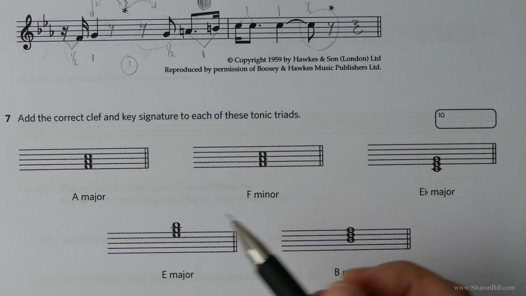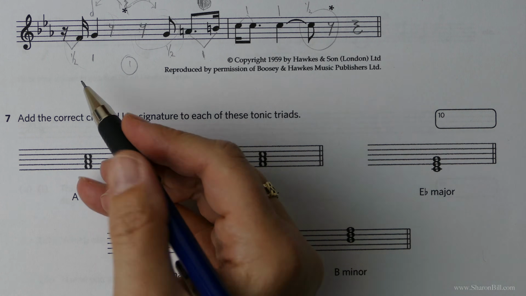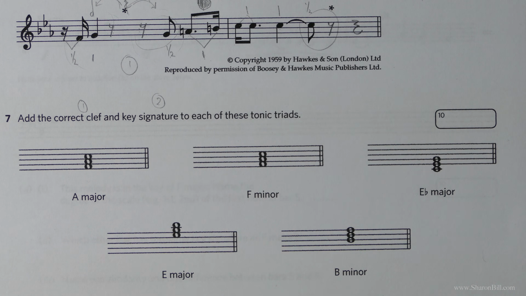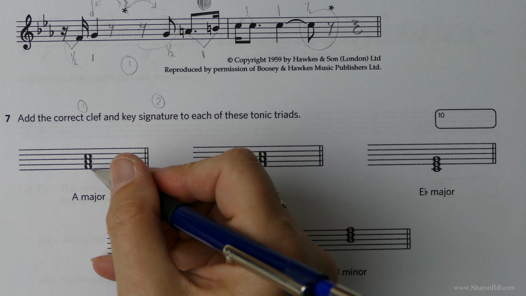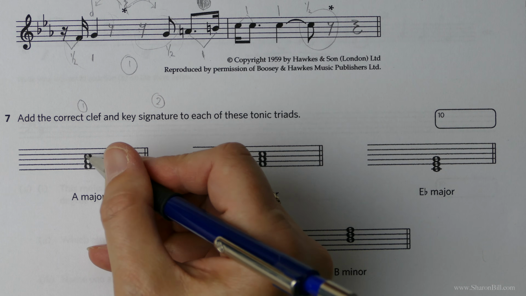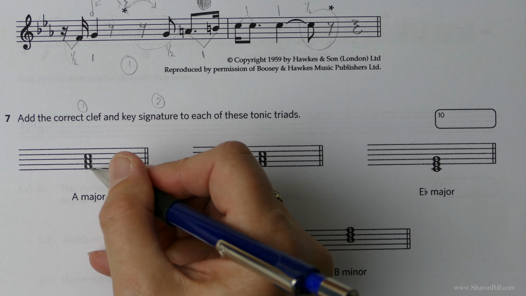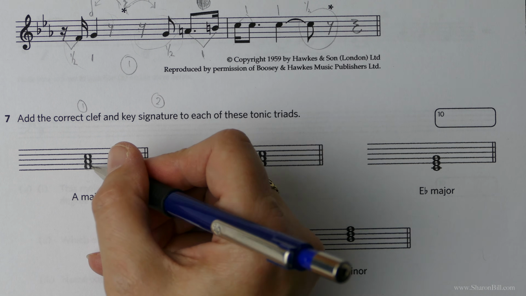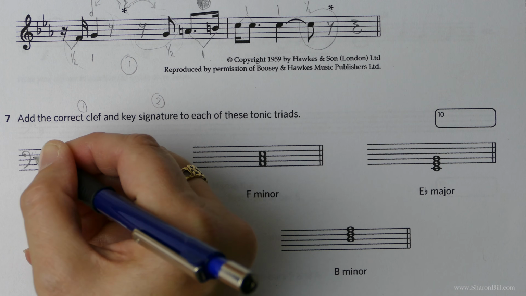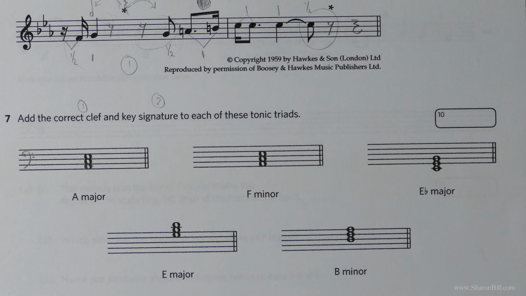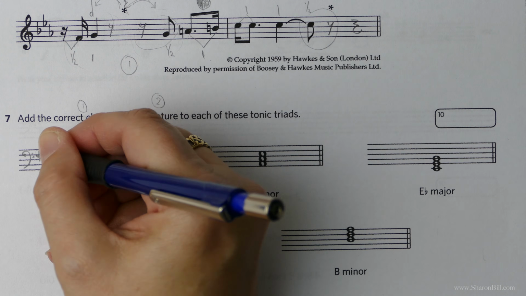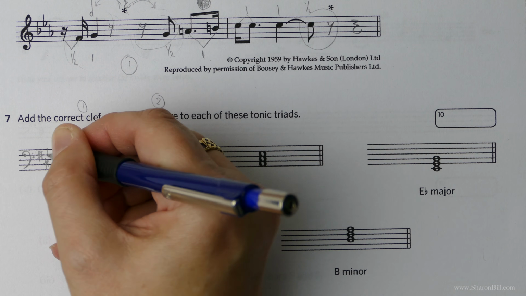So A major, this is the tonic triad, and we need to add the correct clef, and we need to add the key signature to make these correct. So in order for this to be A major, our tonic, our lowest note must be A, C, E, first, third, fifth, but ultimately we can just look at that bottom note and know that should be an A. For that to be the case, it needs to be in the bass clef, otherwise you'd make that into an F and then that would be incorrect. And then A major has a key signature of 3 sharps, so just position those in the bass clef, F, C, G.